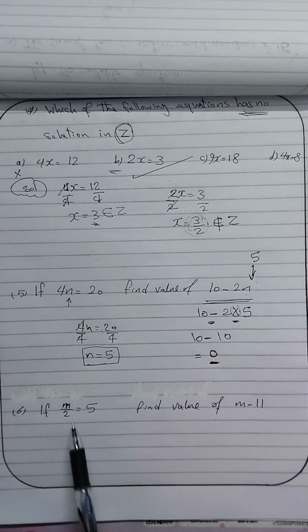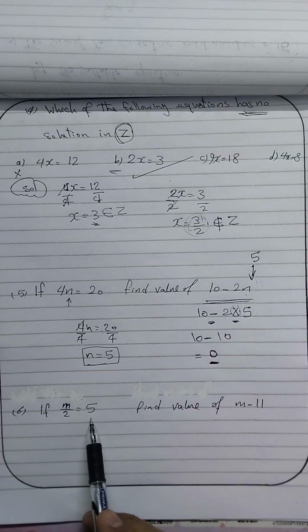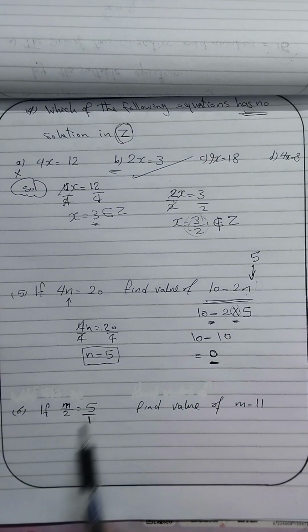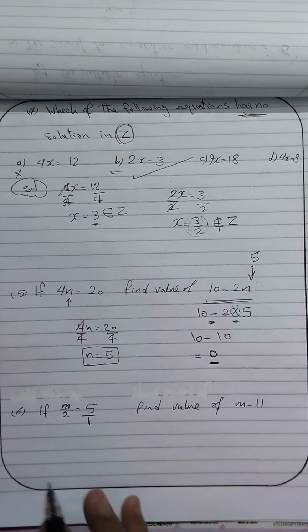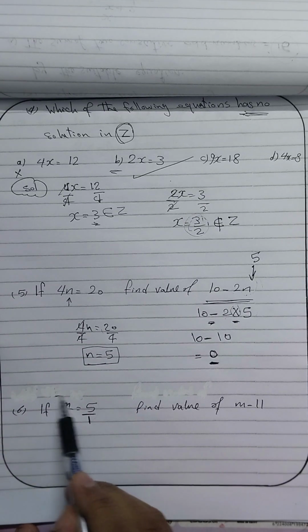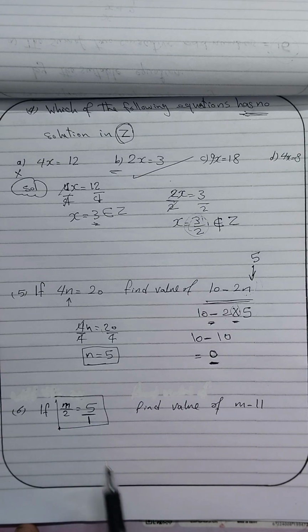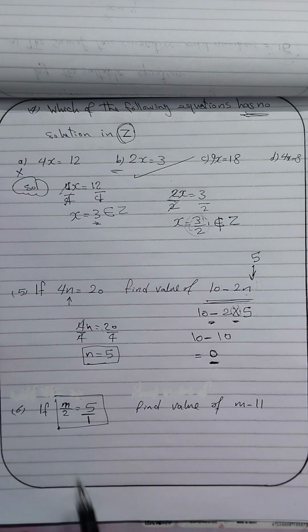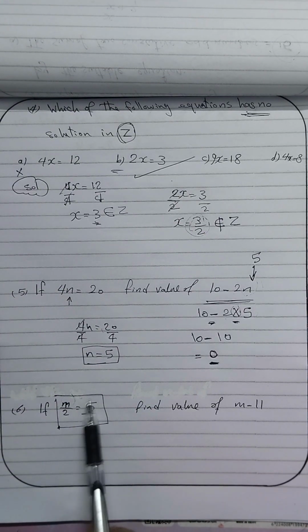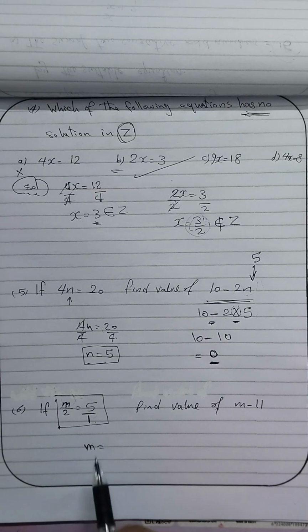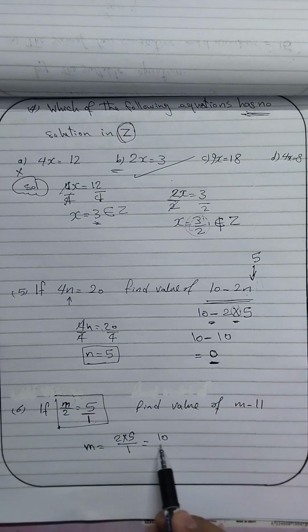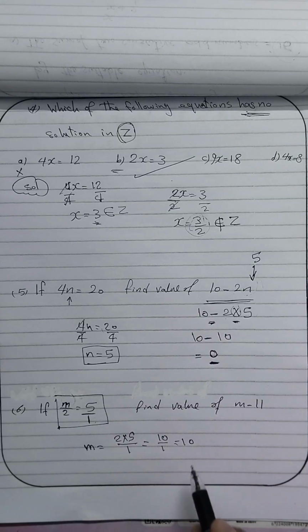Number 6, if m divided by 2 equals 5. We know that 5 here, we can write as 5 over 1. So I have a ratio and another ratio which are equal. So this is a proportion. Do you remember proportion? Yes, the equality. To find the value of m, we use cross multiplication. So m equals 2 times 5 over 1. 2 times 5 equals 10 over 1 equals 10. And this is the value of m.